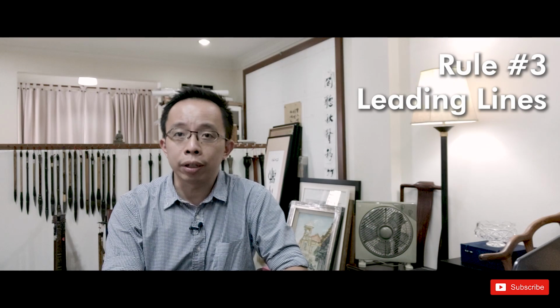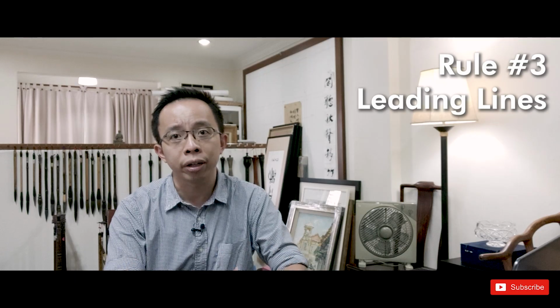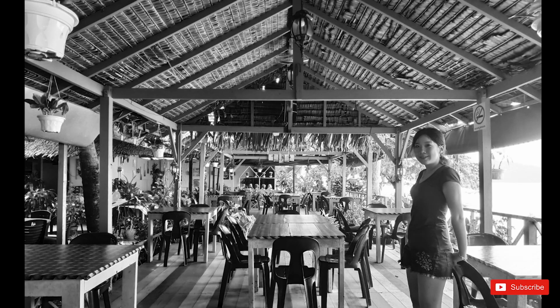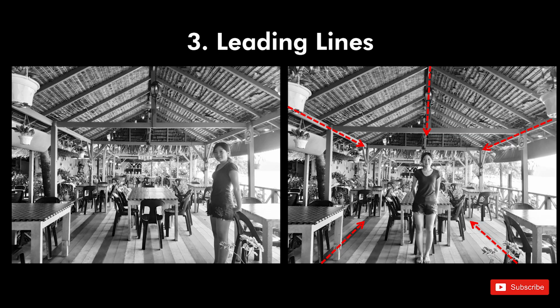Sometimes you will come across a scene whereby there is a very strong sense of lines and direction, such as this one. You want to avoid placing your subject off-center. What you really want to do is to place your subject right in the middle of these lines. Imagine these lines to be like arrows. These arrow lines are pointing towards a focus point. You want to place your subject on these focus points because this will give a much better focus and emphasis to the subject.